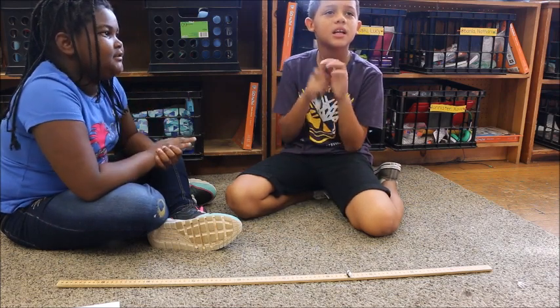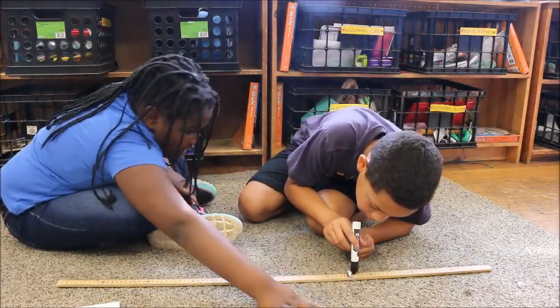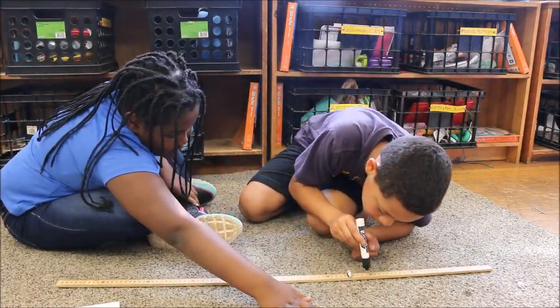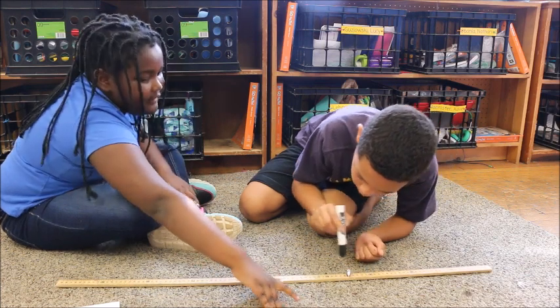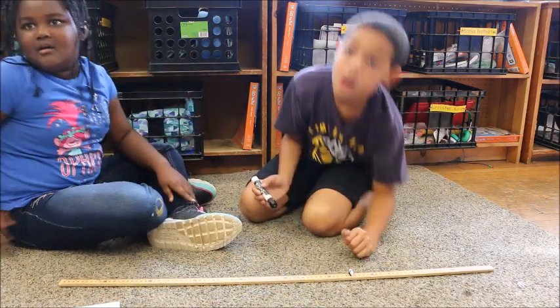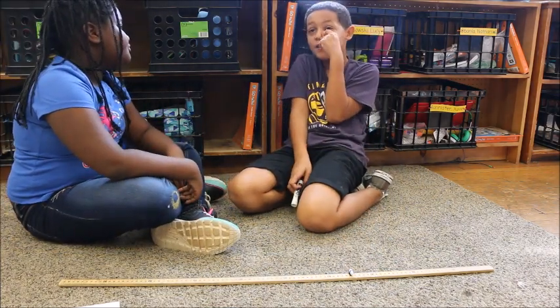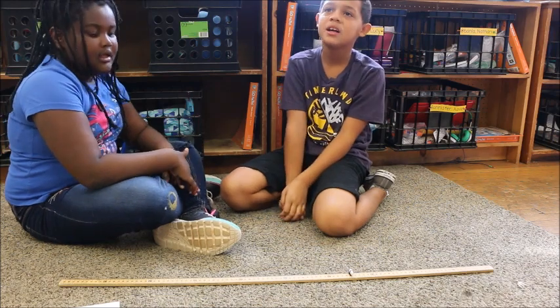How many steps away is he from 30? Can we count his steps? He'd have to go back to 30. 1, 2, 3, 4, 5. Okay, there's 5 steps away. So he would have to walk 5 steps to it. What are we gonna do about that?